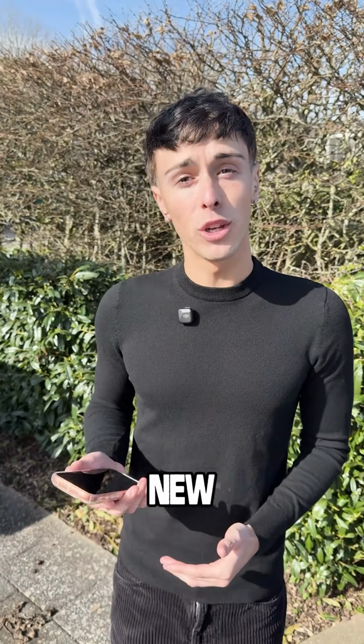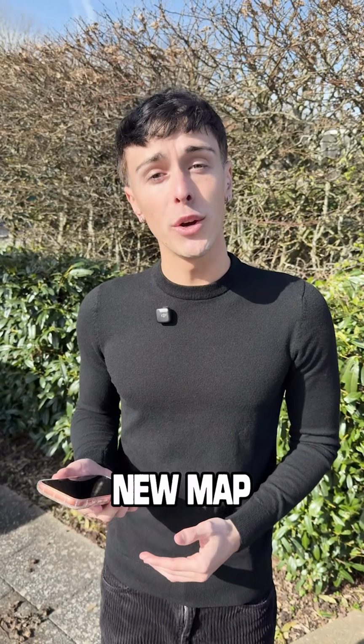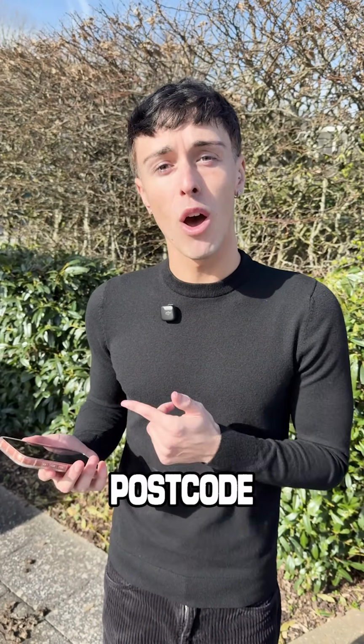If you want to find out your new constituency, you can use the Senedd's new map finder tool by searching your postcode on our website.